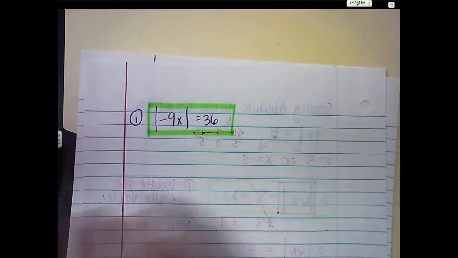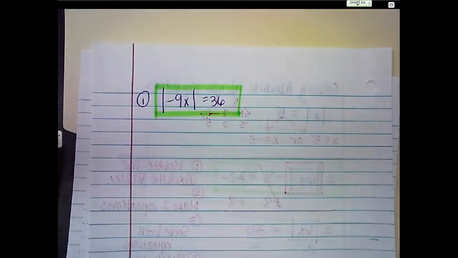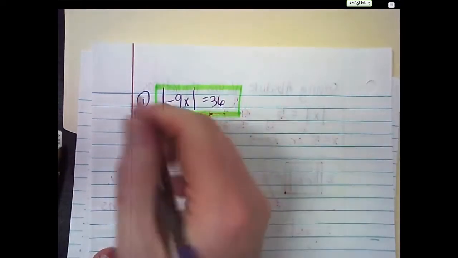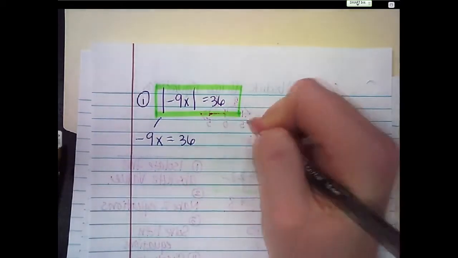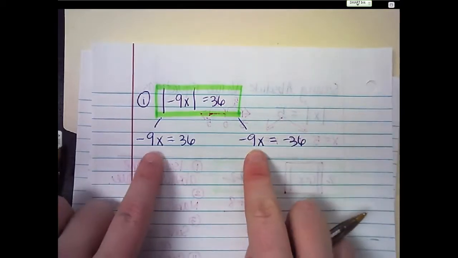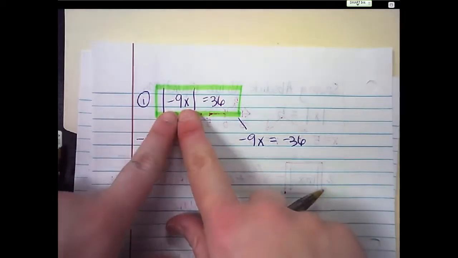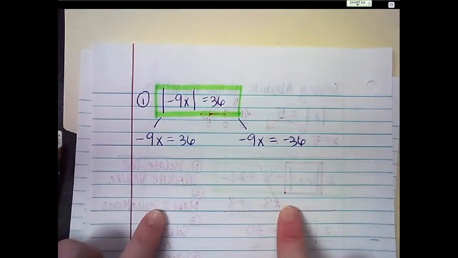Okay, so here's the problem. Absolute value of negative 9x equals 36. So the first step is to get the absolute value by itself. Then I don't have to worry about anything, I can go ahead and split it up. I'm looking at the 36. I want one of them to be a positive 36, and I want one of them to be a negative 36. Notice I didn't change anything inside the absolute value, because that stays the same. I changed this positive and negative. That's going to be my 2 solutions.